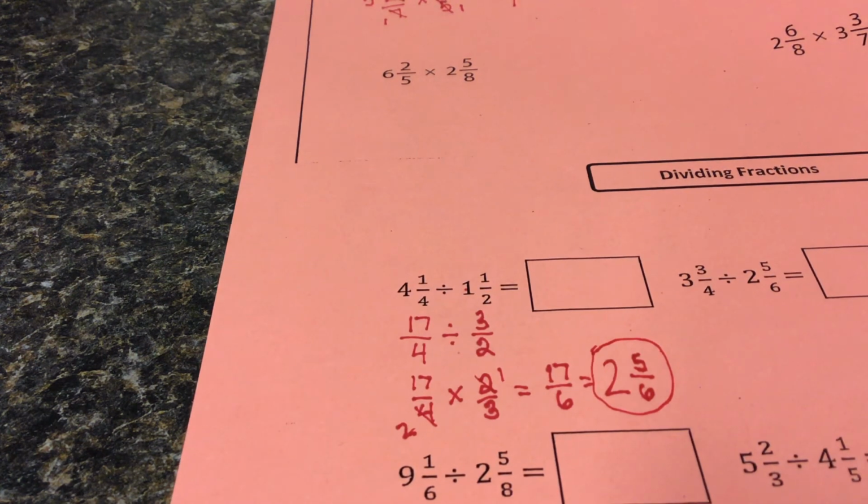Alright, so I would like you to try the rest of the problems that are on your sheet. If you're doing this on the Google form online, these were actually 4 of the problems that were on your Google form. So maybe go back and review or write down the answers to these problems so that you can enter them into your Google form.